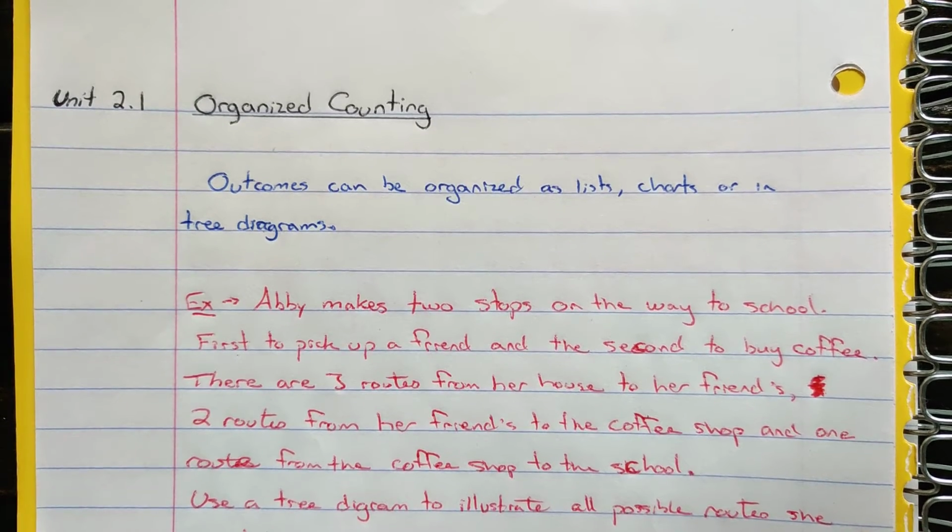In this unit, we're looking at the topic of permutations, which looks at the ways we can arrange objects, or just arrange things in general, I guess. Could be numbers, could be letters, in terms of, say, maybe passwords, things like that. How many arrangements can be made of those items? So we're going to start with organized counting.